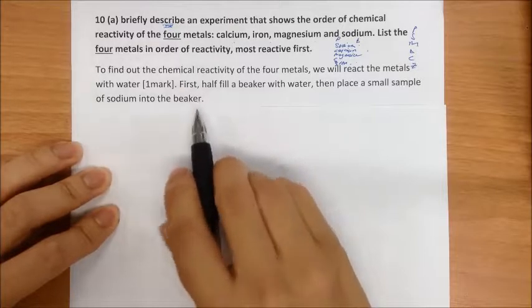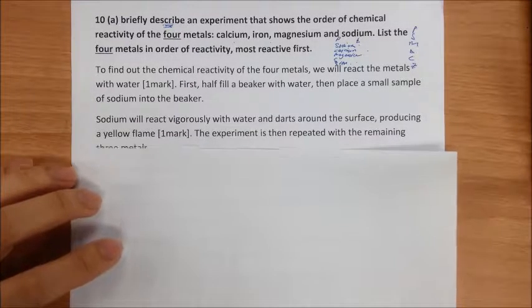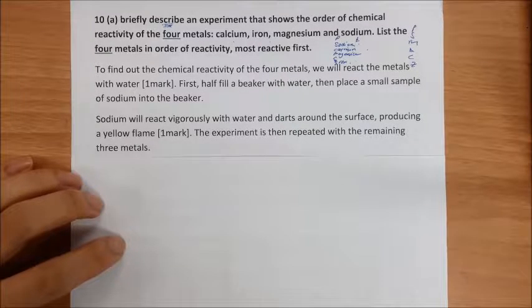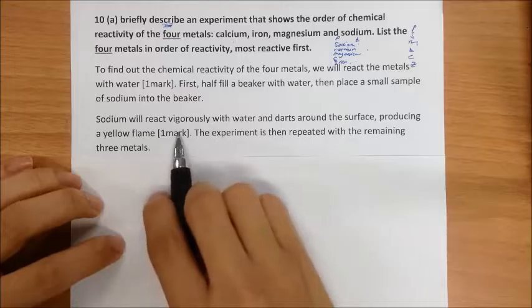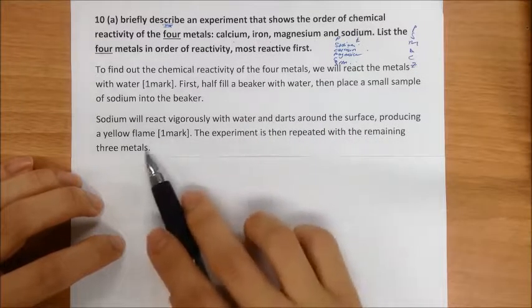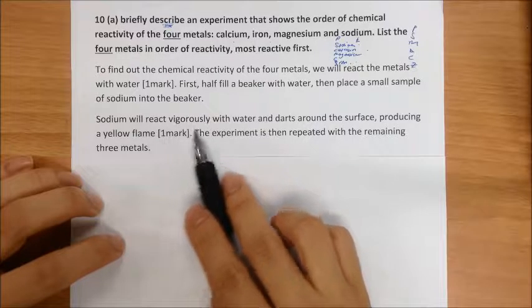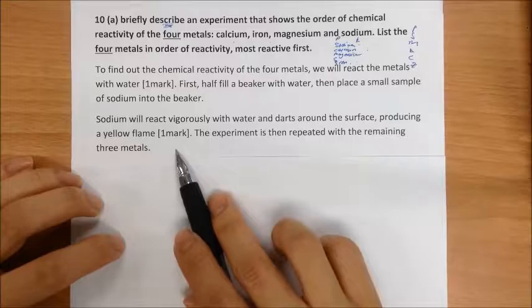For some of you who have attended the lesson on sodium as a group 1 metal, you realize that sodium, on reaction with water, will react very vigorously and it will dart around the surface, producing a yellow flame. The experiment is then repeated with the remaining 3 metals.